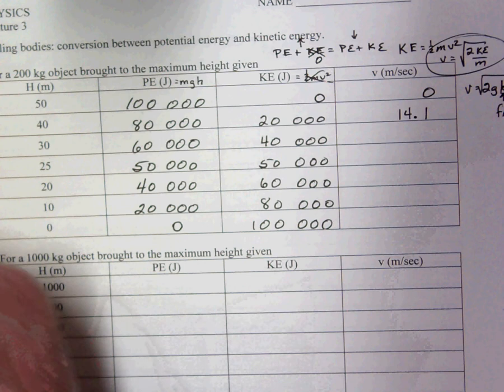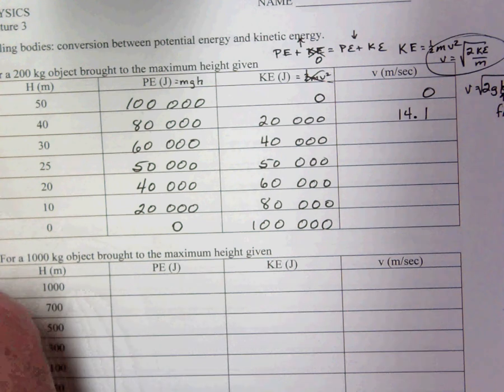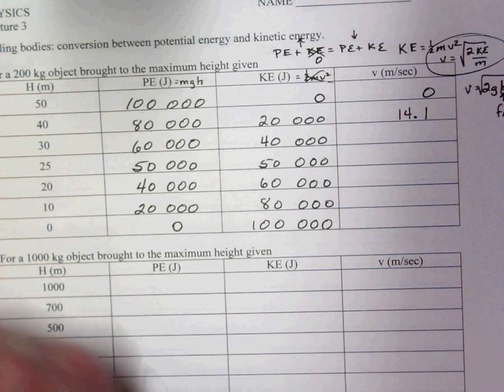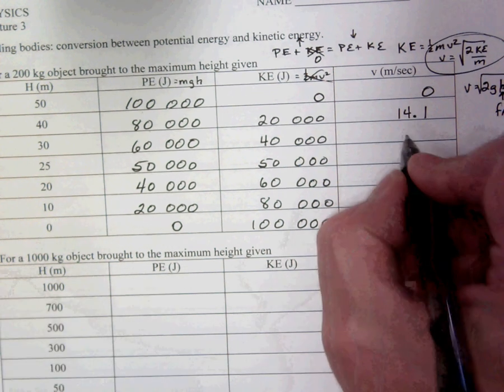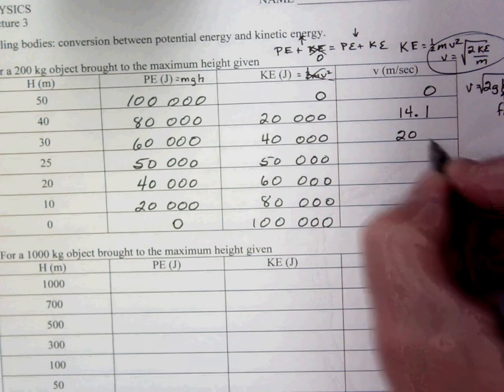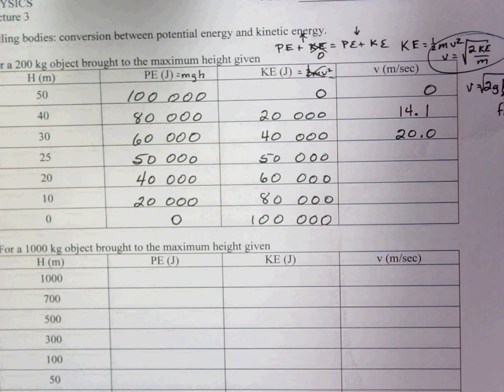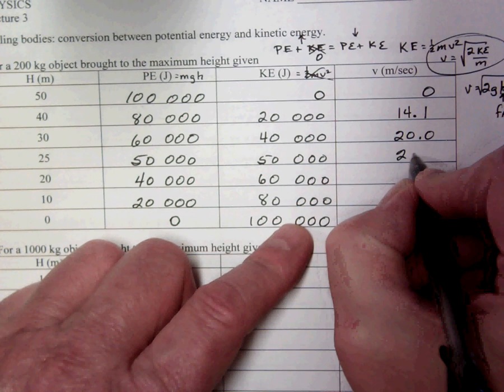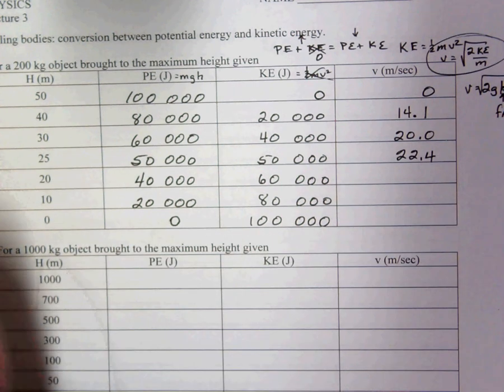And then, after we dropped to 20, it's at 20 meters per second. And then it's halfway down. It's 22.4.